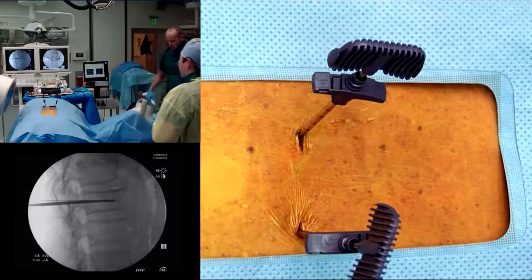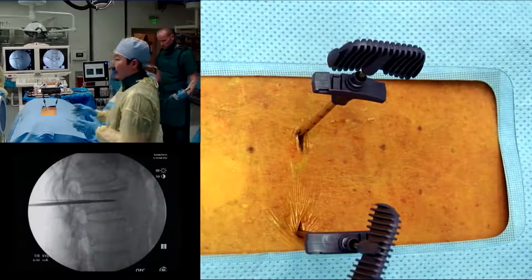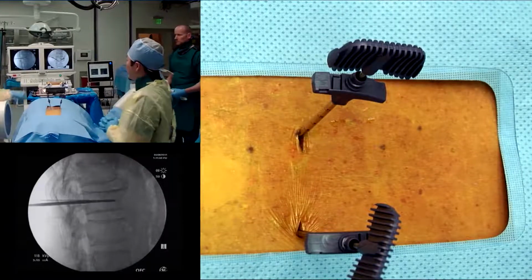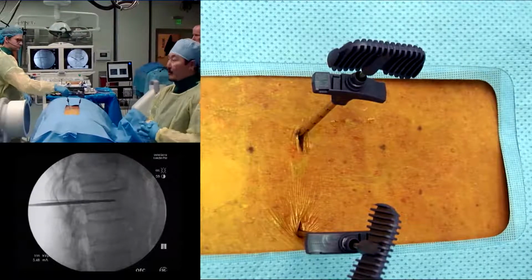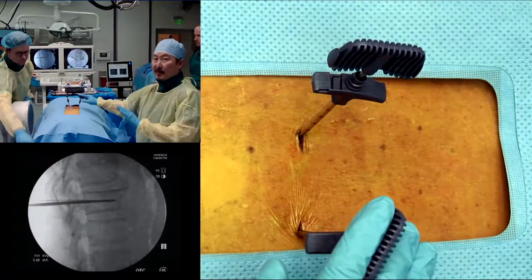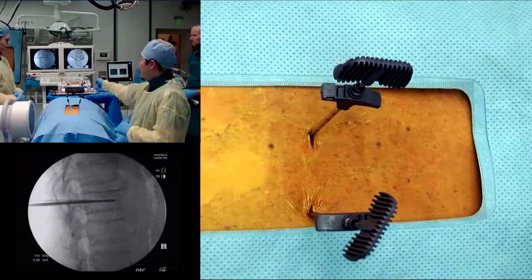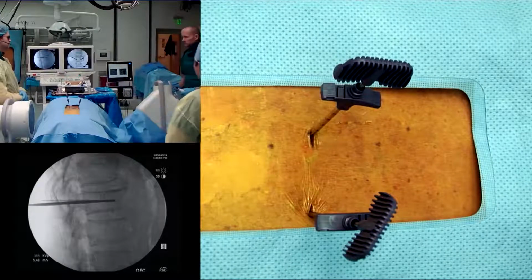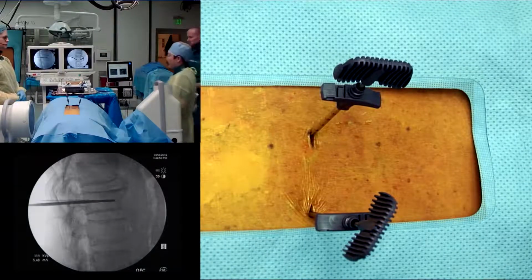There's sort of a new technique that we're going to show you here, and this is relatively new actually. So instead of going straight to the inflatable balloon tamp, we're actually going to show you a demonstration over here of a new radiofrequency probe.